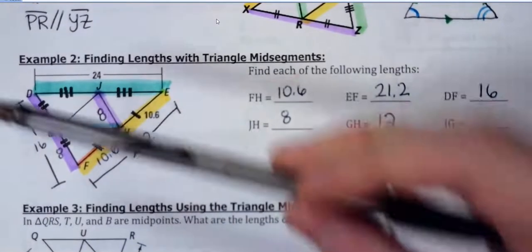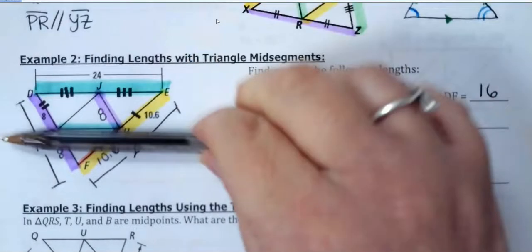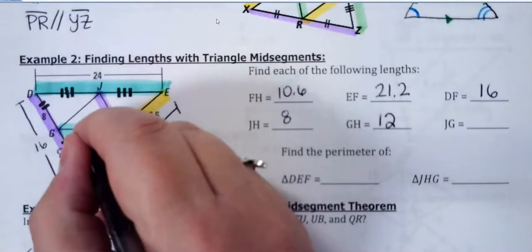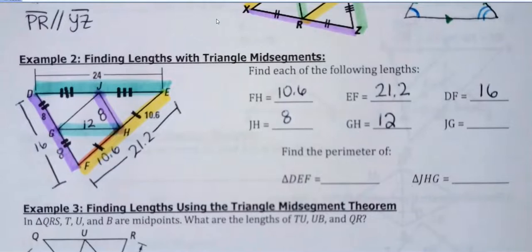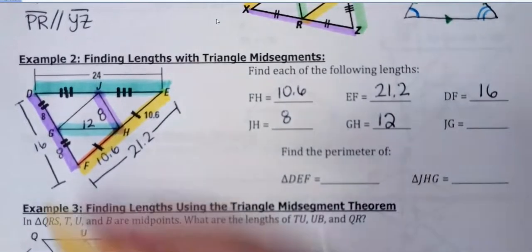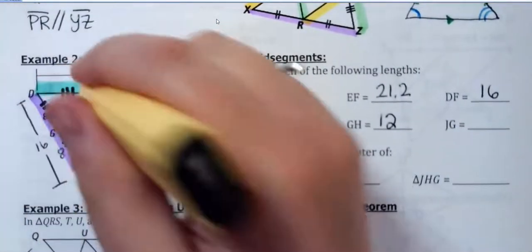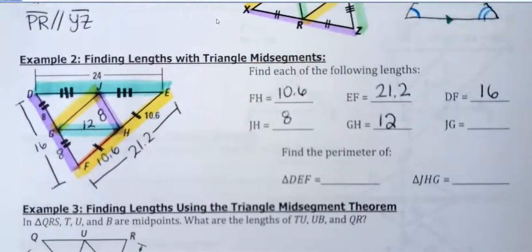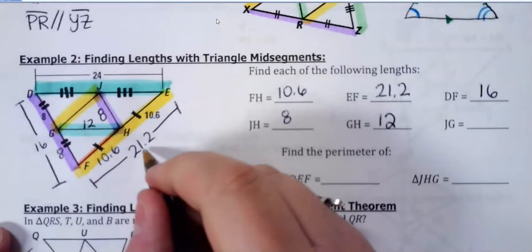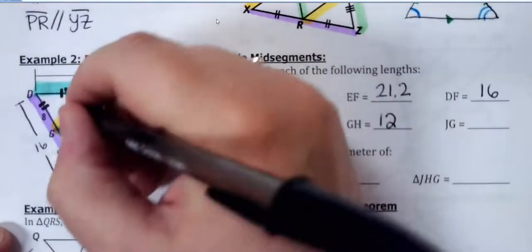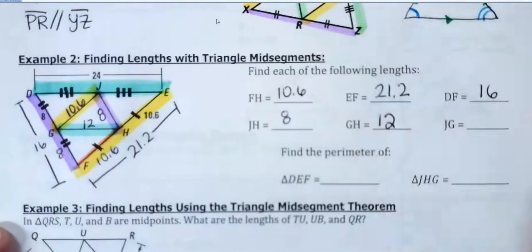Exactly. So it's parallel. This side is 24. You just cut that in half. 24 divided by 2 is going to give you 12. Okay, and then the last one, J to G, is parallel to this side in the triangle. That 21.2, that's where I might grab my calculator real quick. But if you just take 21.2, divide that by 2, that should give you 10.6.